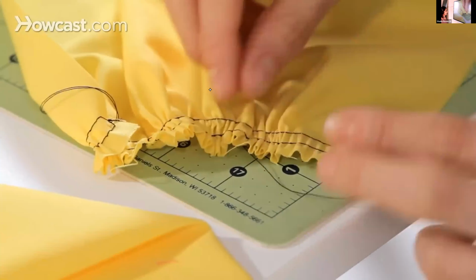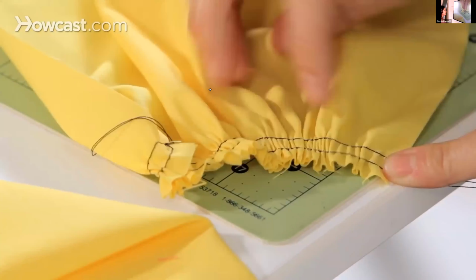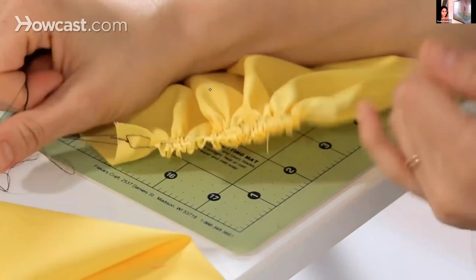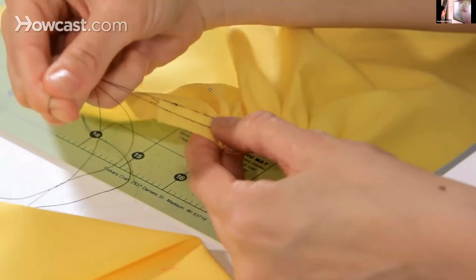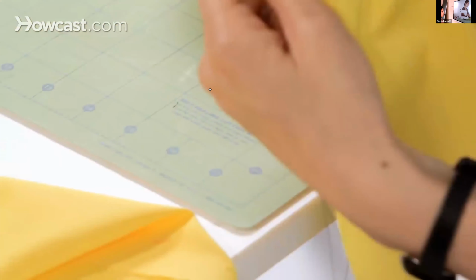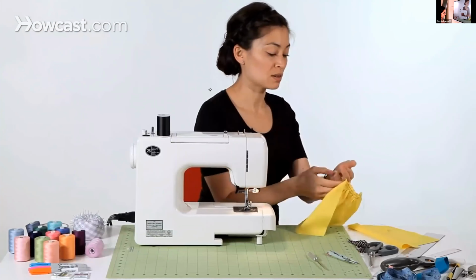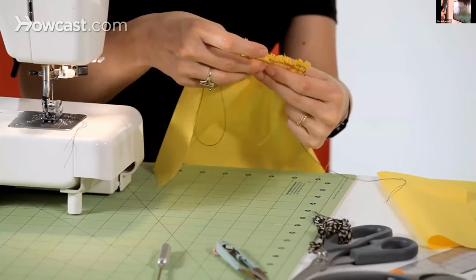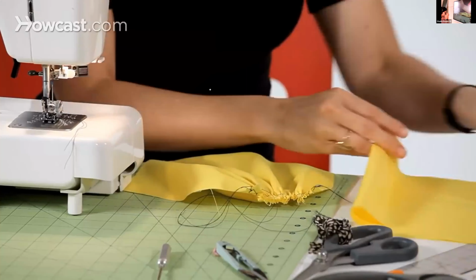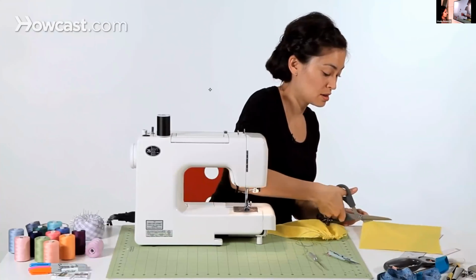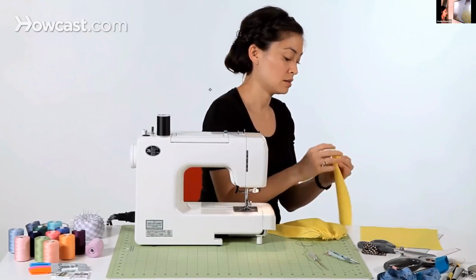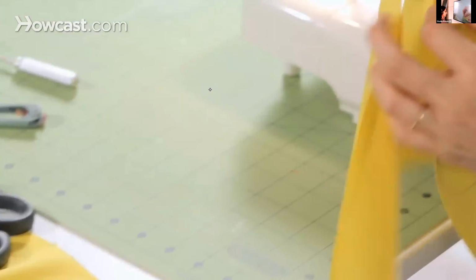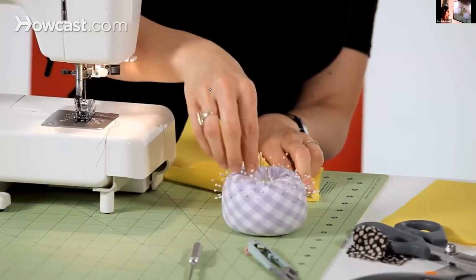You have to make it correct. You have to stitch a fabric straight.